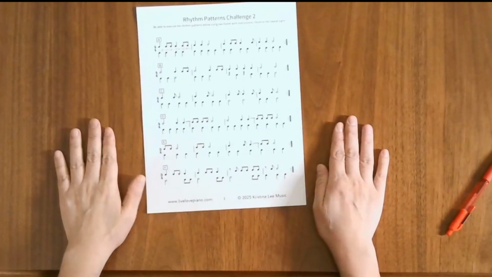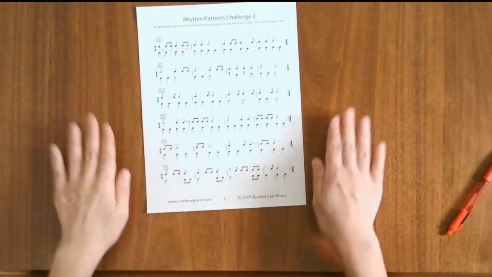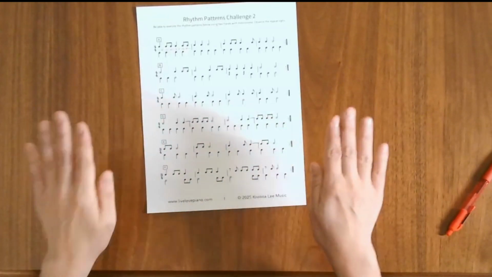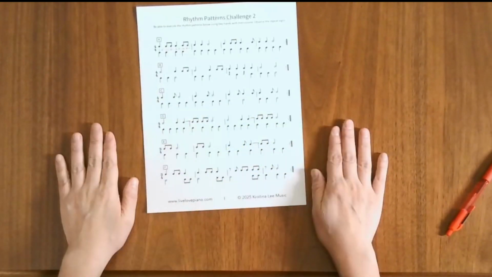I'm going to demonstrate B. 1 and 2 and 3 and 4 and 1 and 2 and 3 and 4 and 1 and 2 and 3 and 4 and 1 and 2 and 3 and 4 and.